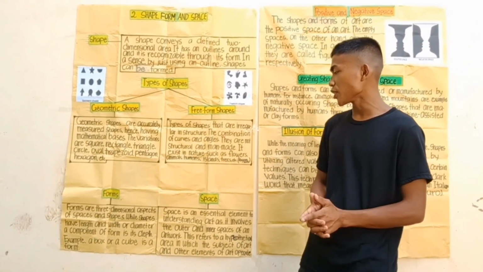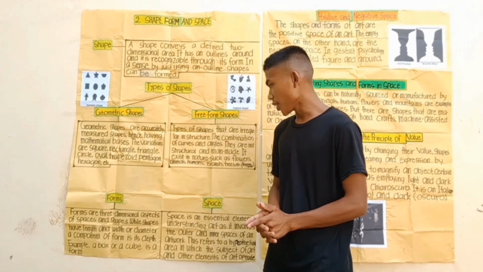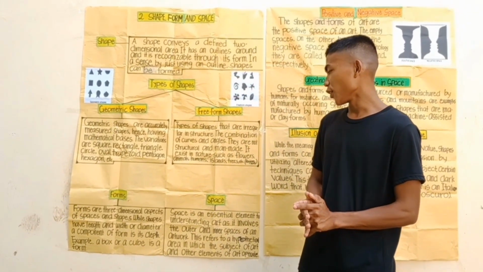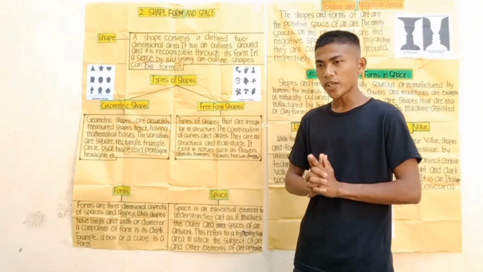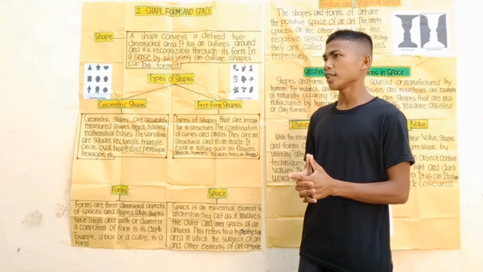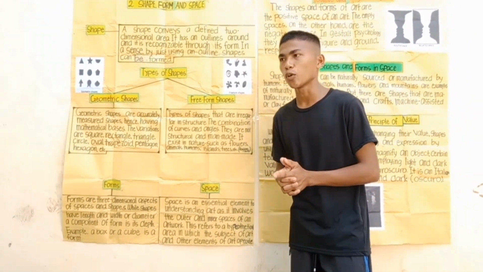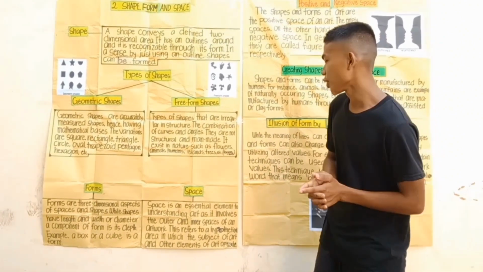Next, forms. Forms are three-dimensional aspects of spaces and shapes. While shapes have length and width or diameter, the component of form is depth. One example is a box or a cube. It has a form. So forms are three-dimensional, so we can see both sides, just like a box or a cube.